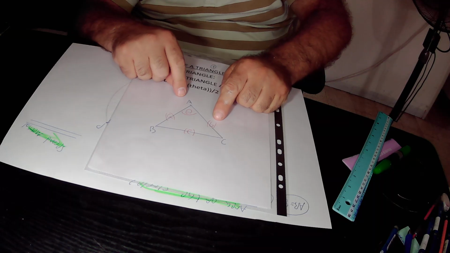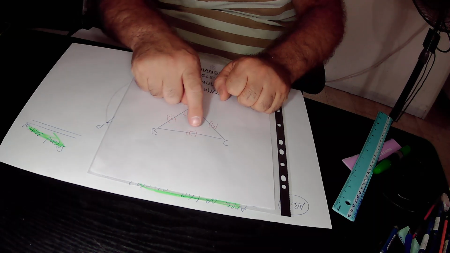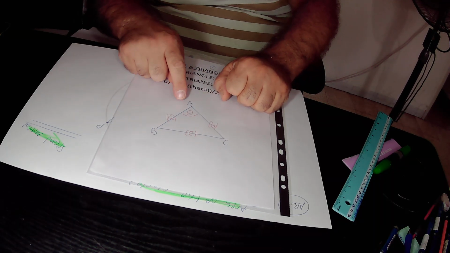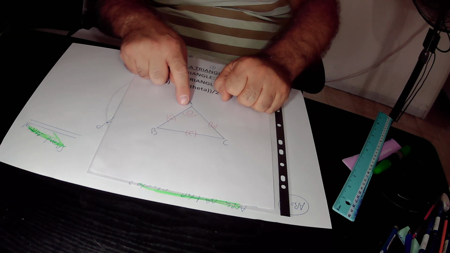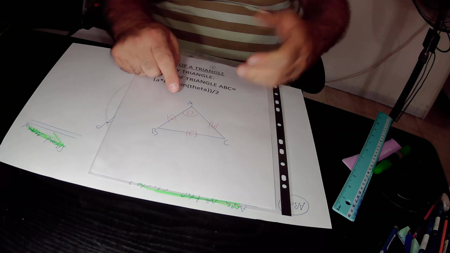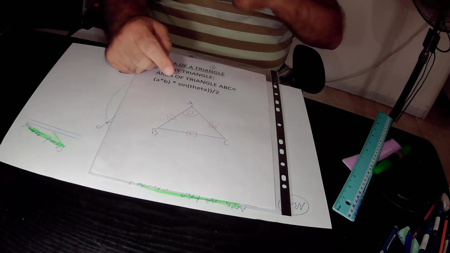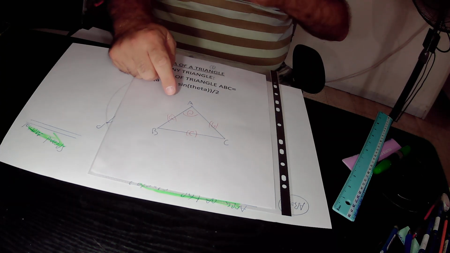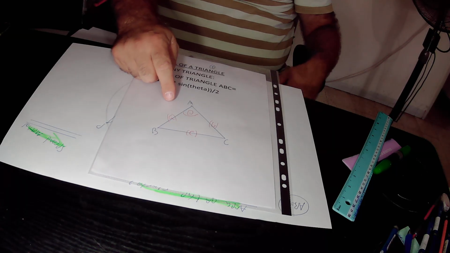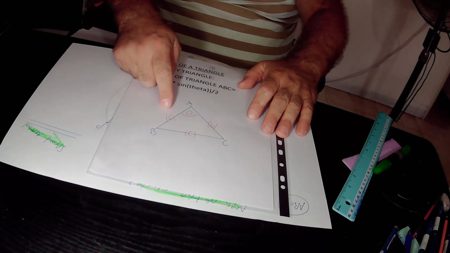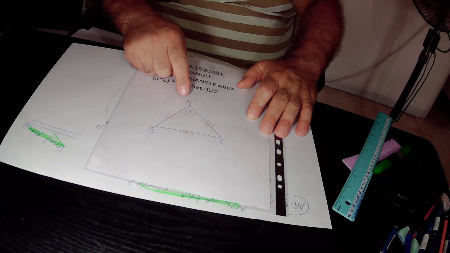Side AC equals b units in its length. Side BC equals c units in its length. This is angle CAB. The size of angle CAB is theta. According to the new formula, the area of triangle ABC equals a times b times sine theta over 2.